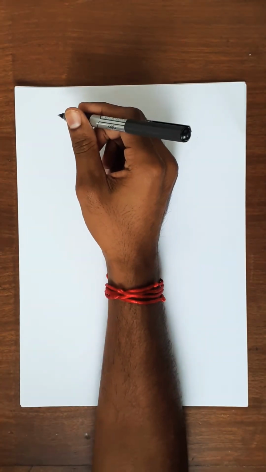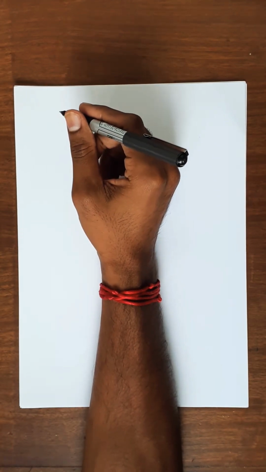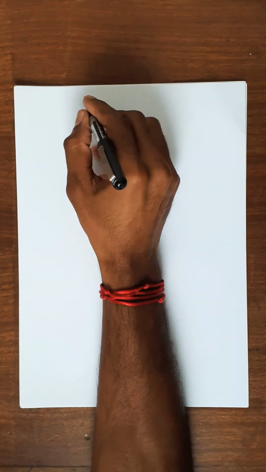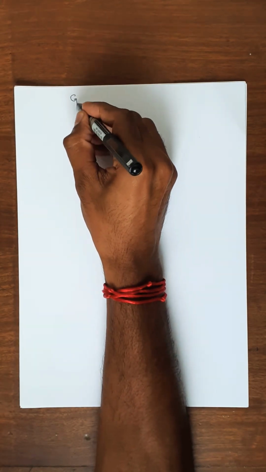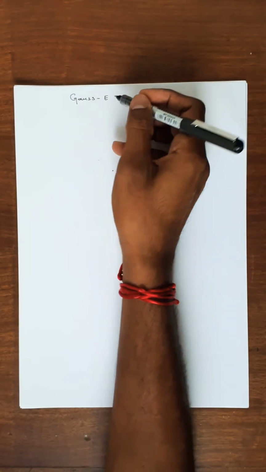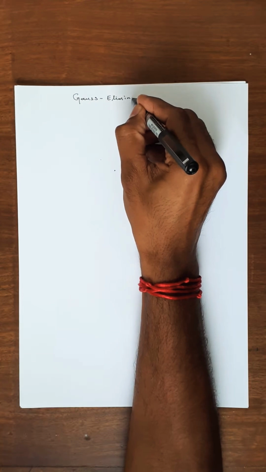So let me start today. Before, I'm going just to rewrite the algebraic equation to explain it, and then we are going to see a meaning of homogeneous system or non-homogeneous system. So today's topic is on Gauss elimination method.